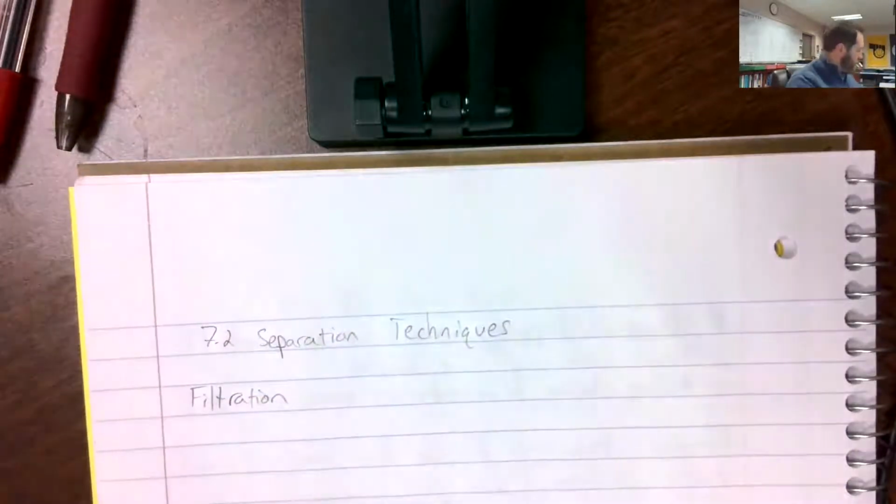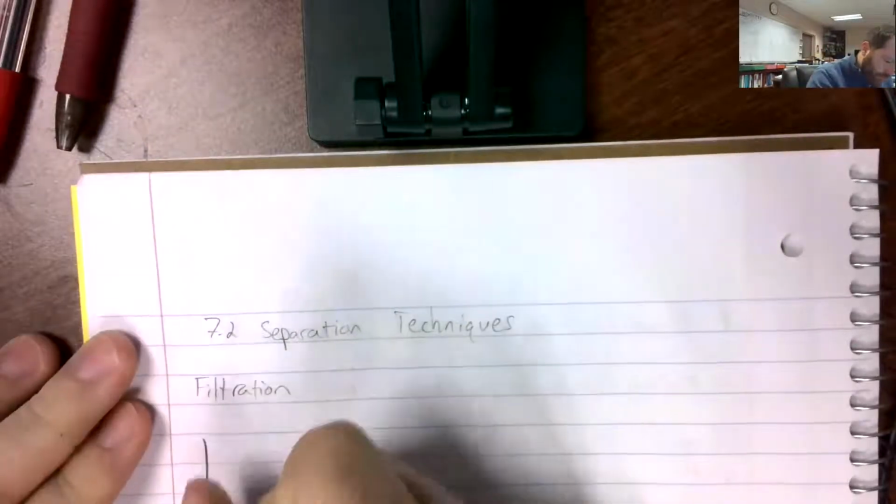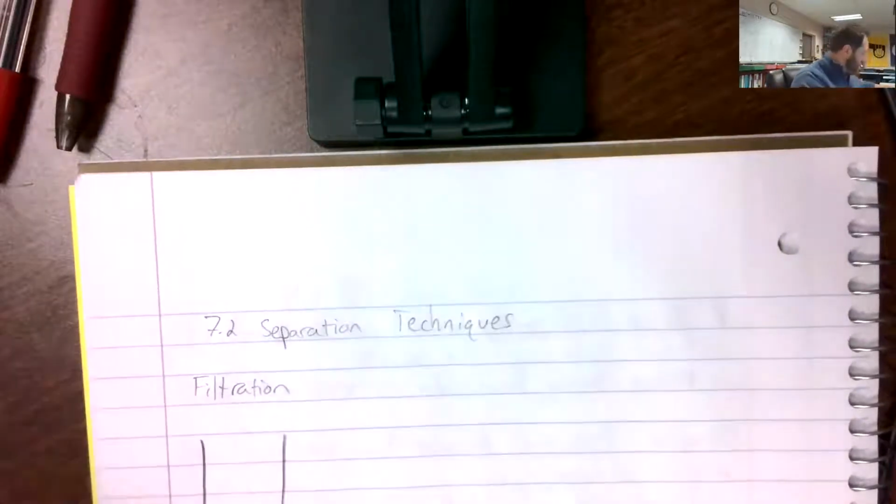So to get us started though, I am going to draw a beaker and make ourselves a little solution here.